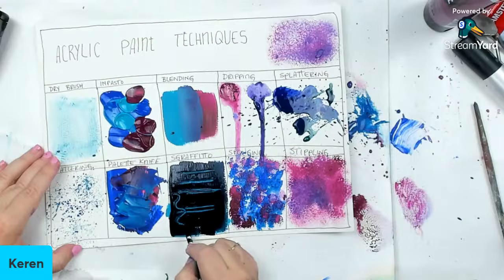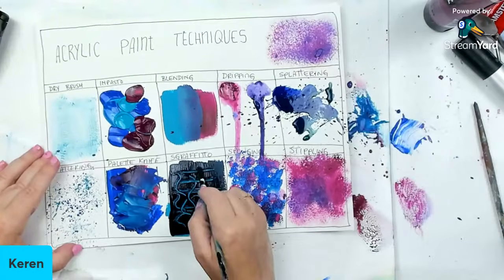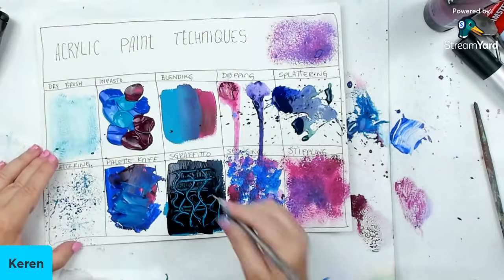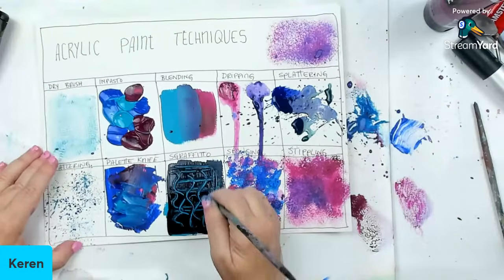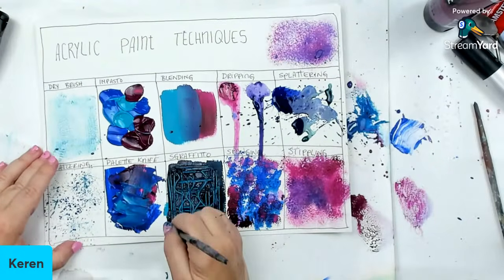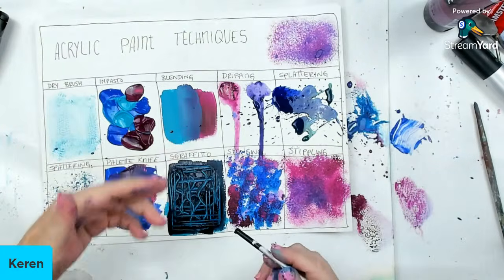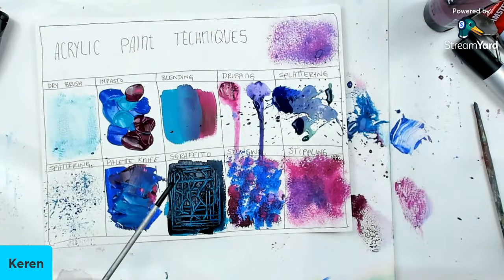You're basically almost scraping into the paint, and that creates really nice texture. For us, it all turned blue, which is interesting. If you had put green underneath, it would have shown green. My mistake was that I wanted to show white underneath, but I didn't paint with white first. That's what I should have done.